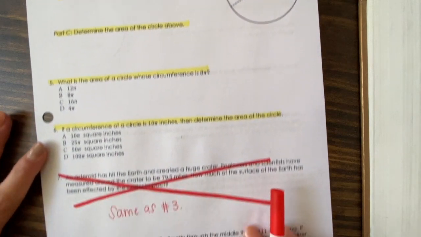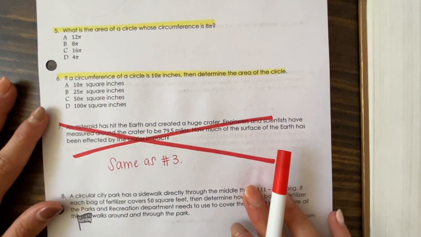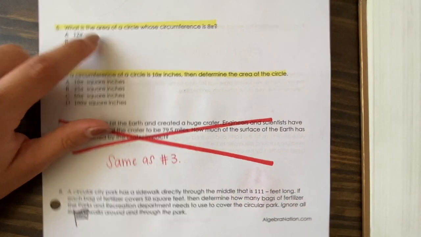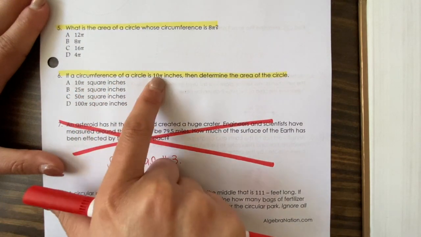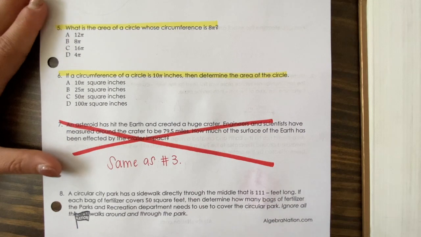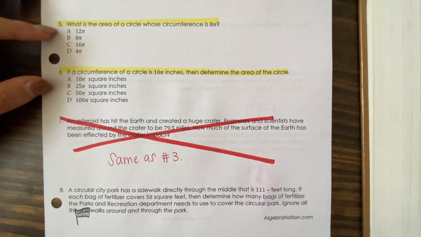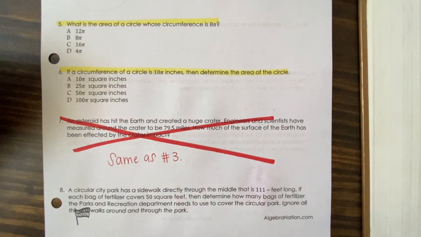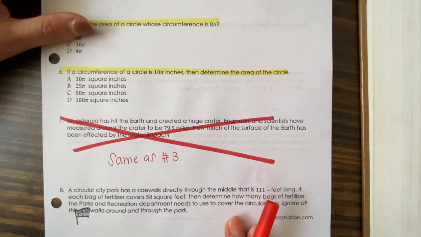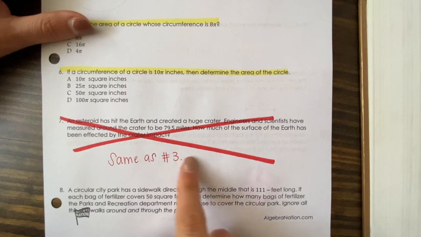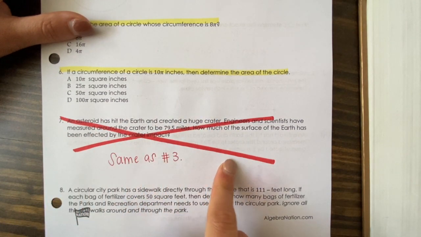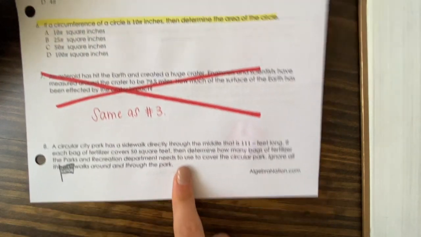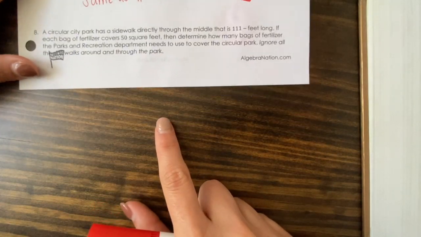All right. Number 5 and 6 are pretty straightforward. It says, what's the area if this is the circumference? Number 6 is opposite. If this is the area, what's the circumference? These are just like the last few problems that we did on that practice sheet before, so if you need to look back to those, go ahead and do it. Number 7, I apologize. It is the same as number 3. I thought I erased it, but apparently I left it in there. So go ahead and cross out number 7 because you don't need it.